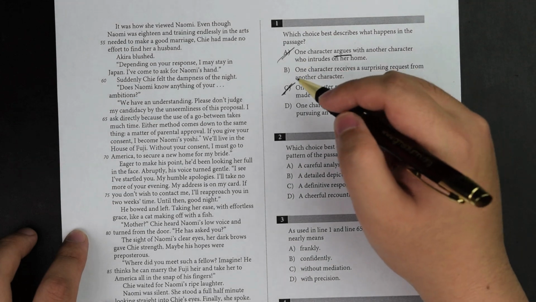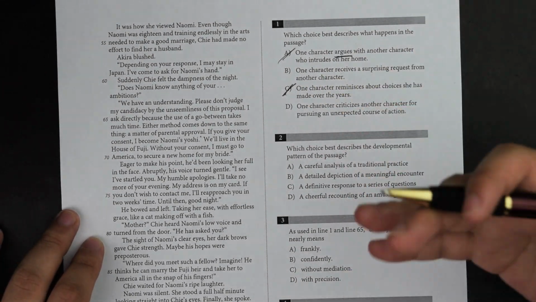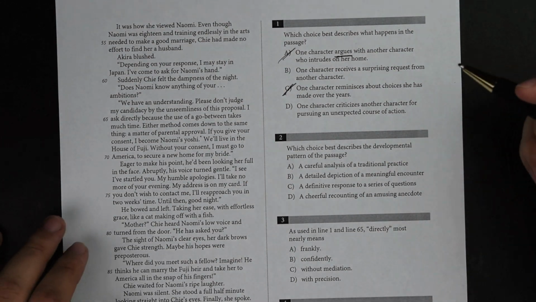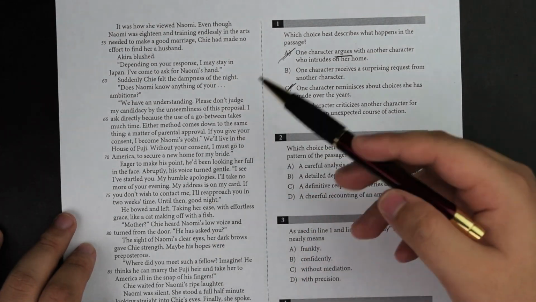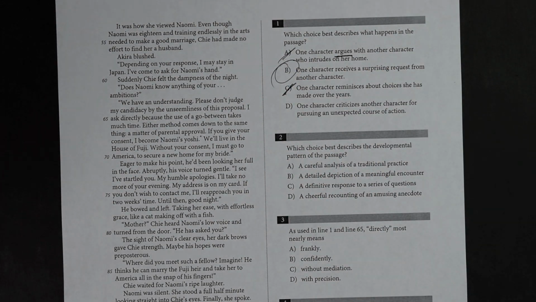Okay? But this is just something I'm assuming based on what I know already, and that's why it is important to run through this and skim through everything. But that's how I was able to go about doing this type of question.